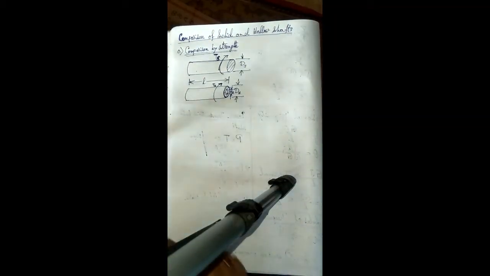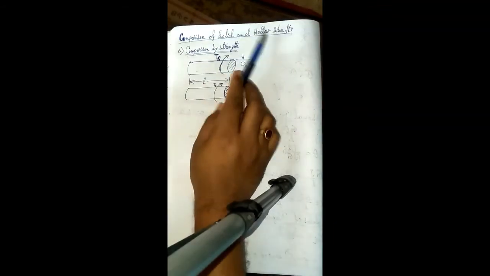Welcome students, welcome to your introduction to solid mechanics class. This is Jagdeep sir. So let's compare the solid and hollow shaft.